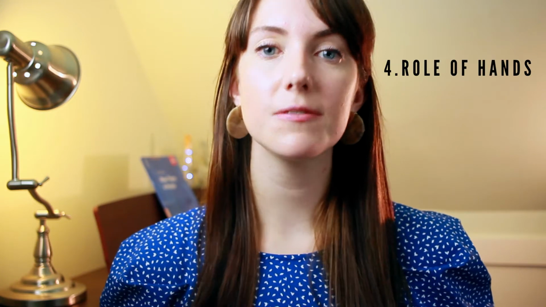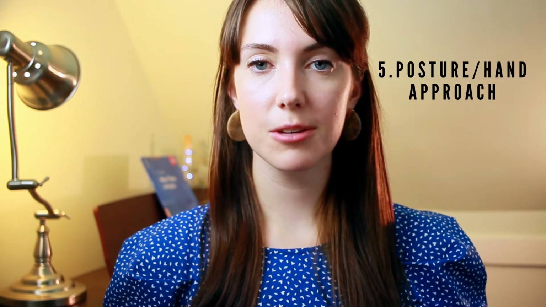So let's get into it. The 5 concepts we'll be covering today are as follows. 1. Functions of the instrument. 2. Geography of the keyboard. 3. Volume versus pitch. 4. Roles of each of your hands. And 5. Posture at the piano and hand approach.